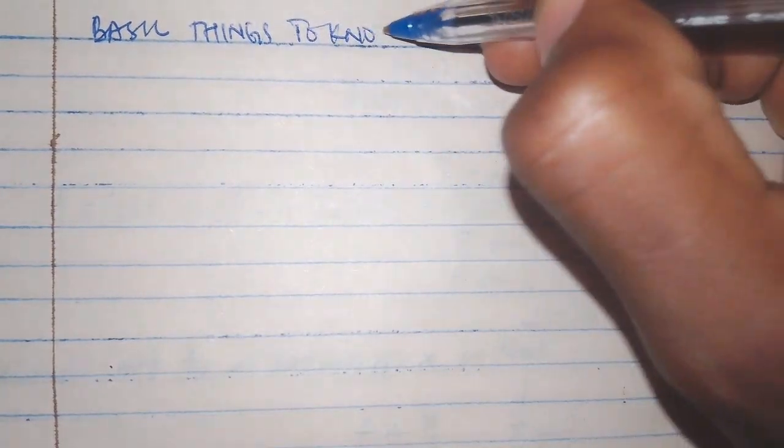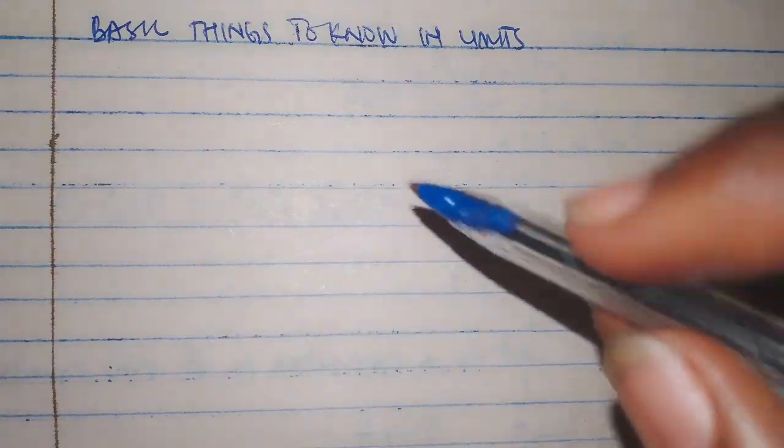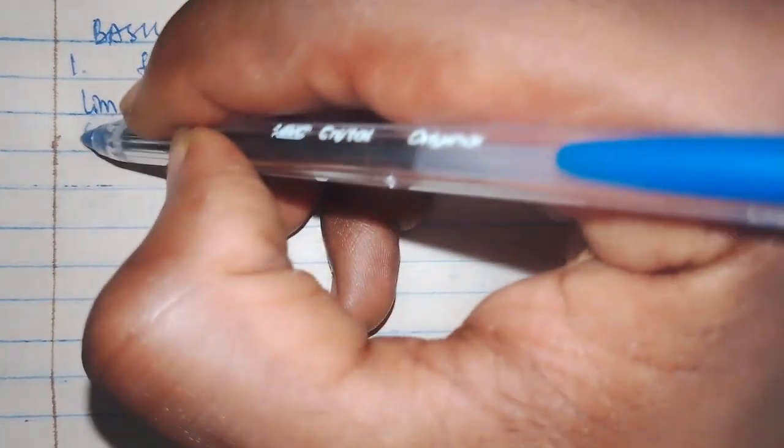Okay, so now we are going to look at some basic things about how to evaluate limits. So basic things to know in limits. The first thing we are going to look at is the multiplication of limits. Now we are taking two functions, f of x and g of x.